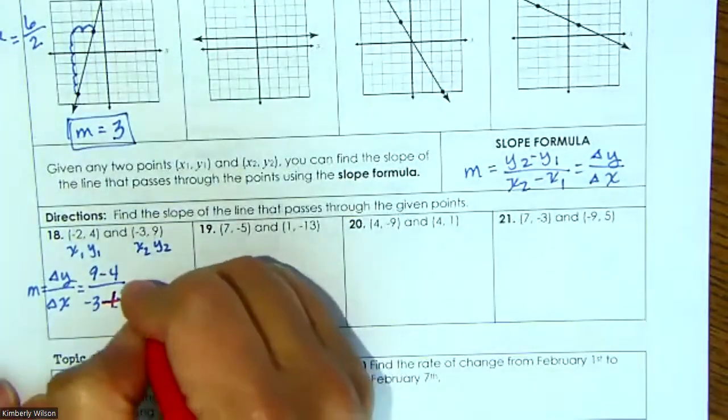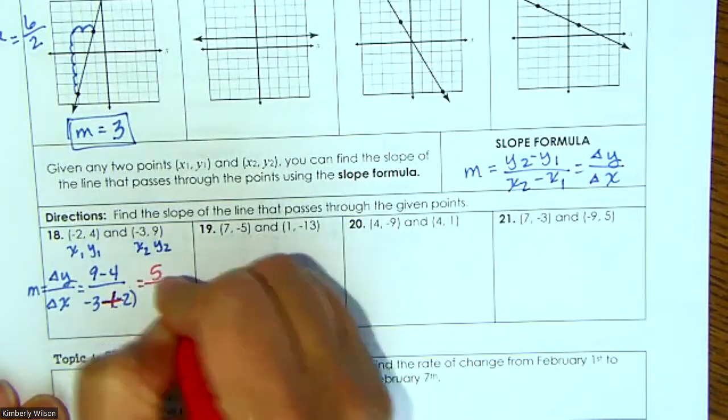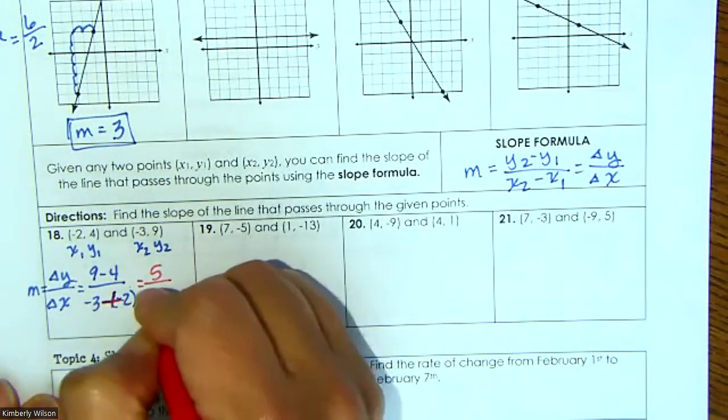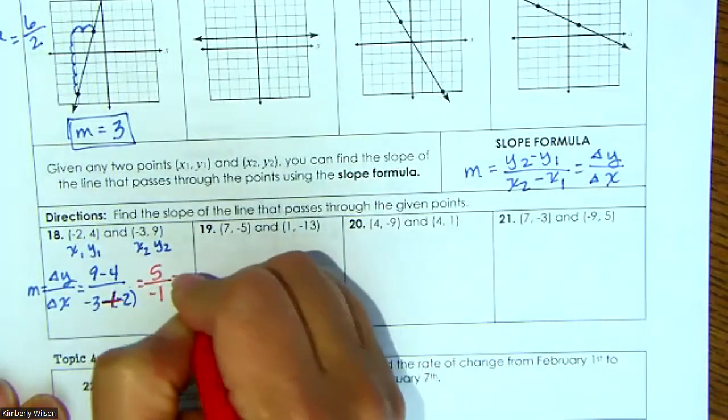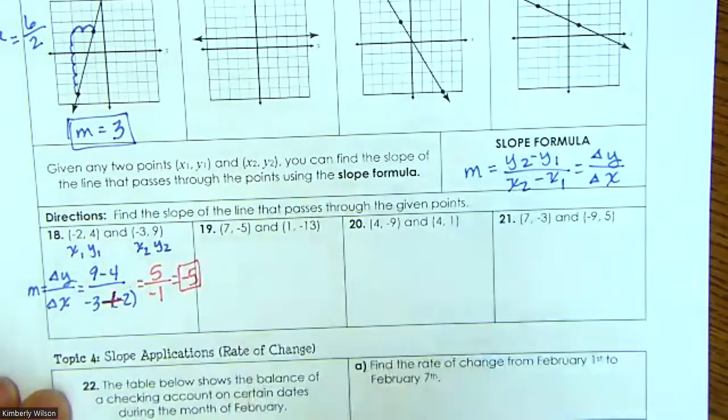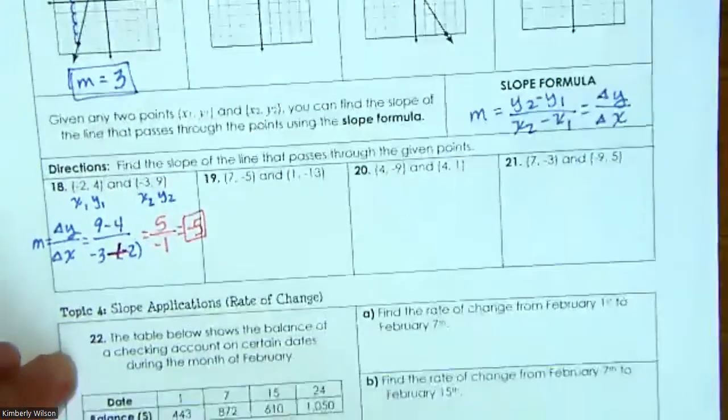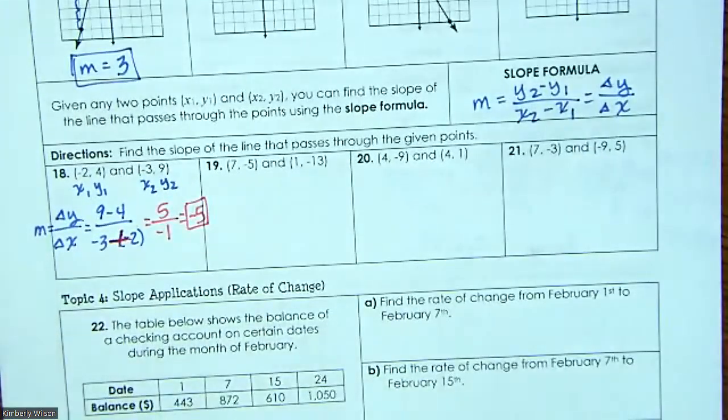So we now have 9 minus 4 is 5 over -3 plus 2 is -1. And that simplifies to -5 as my slope. You work the same process for the next 3 questions.